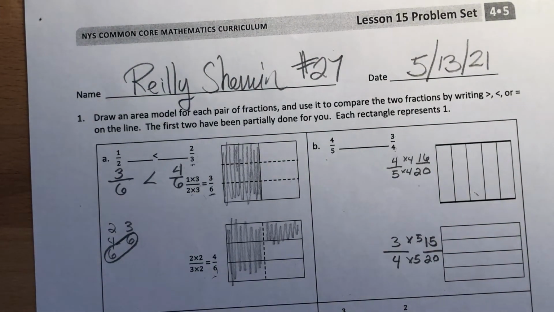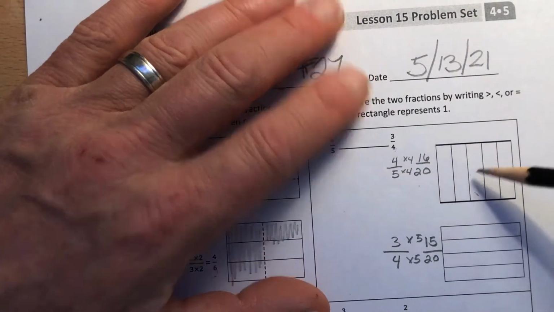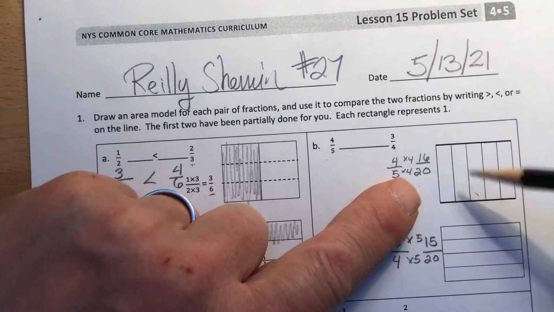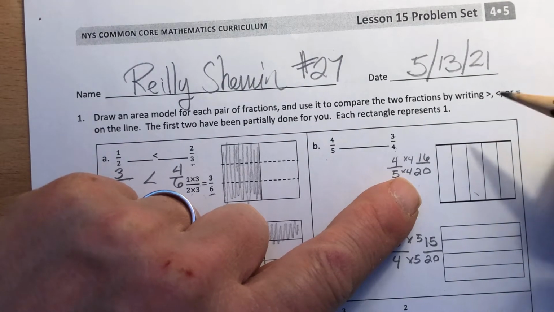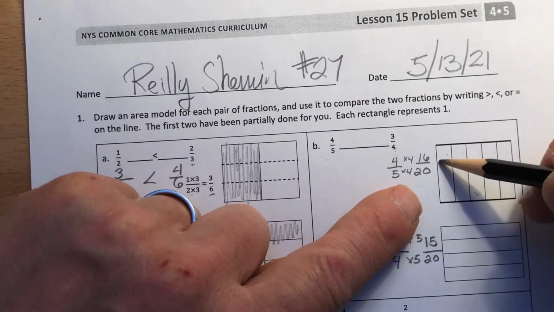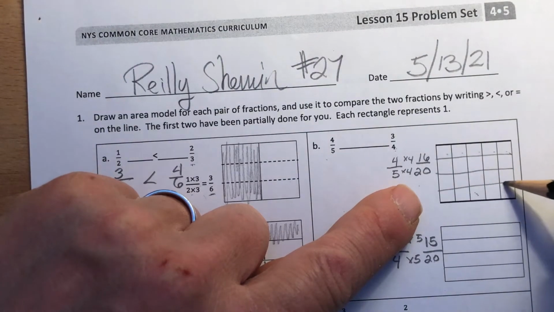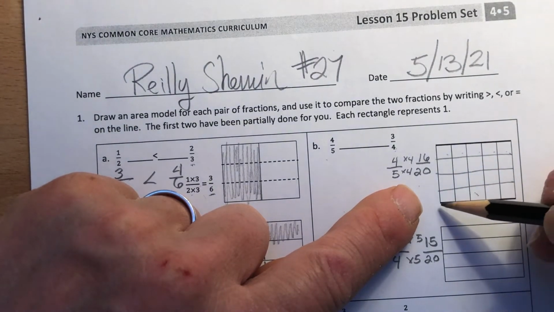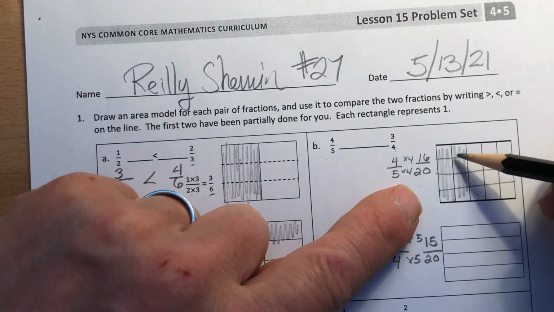Okay? So what does that look like? I need to make an array, like an area model out of this. All right? So let's see how I can do that. 16/20. So this is 1, 2, 3, 4, 5, and I make 4 rows because I multiplied it by 4. So now I've got 20 areas. See this 4 times 5? And I have 16 of them shaded in.